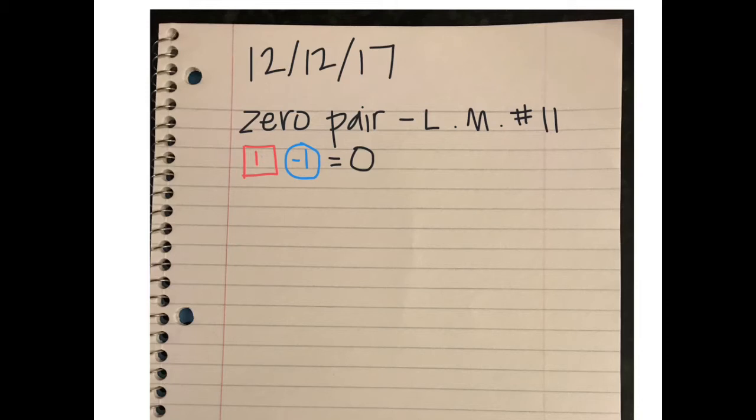Another zero pair might be +9 and -9. Again, when we put them next to each other on our scale, which we know means adding, they equal 0. So those are the types of things that we can bring in our equation to help us. The types of problems you're going to see in your new work today are going to look like this.